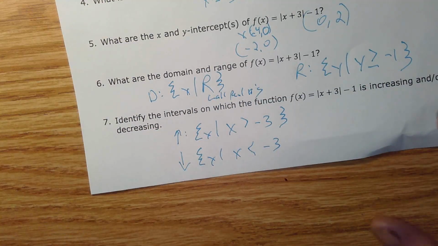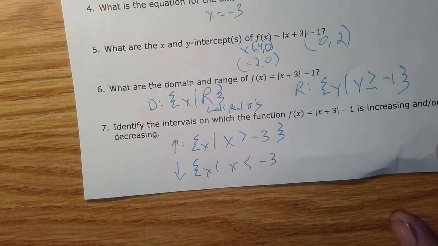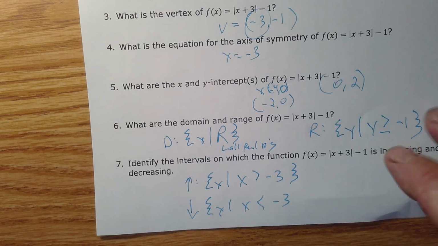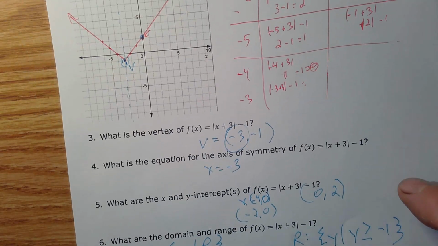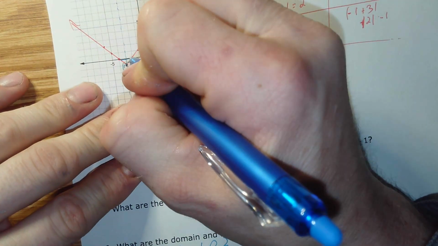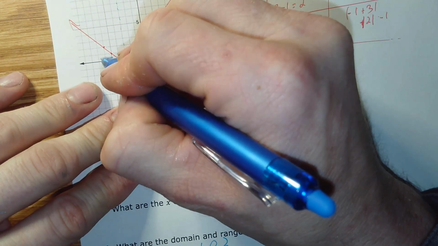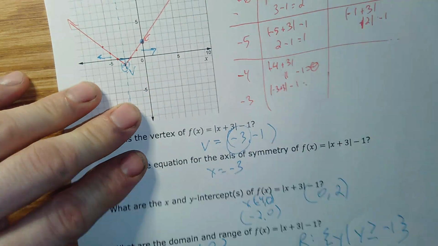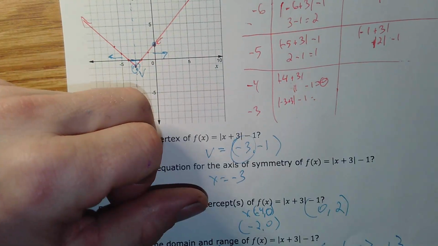Okay, so that's how absolute value functions work and the different features of these things. It's negative between here and here, and it's positive from here to here. Okay, so that's how that works. I hope it helps.